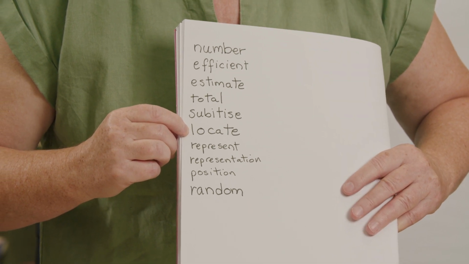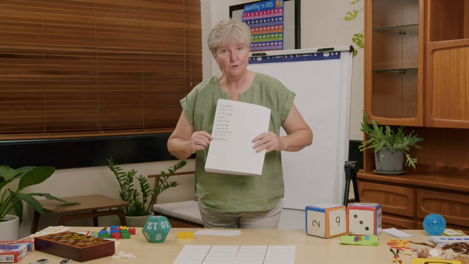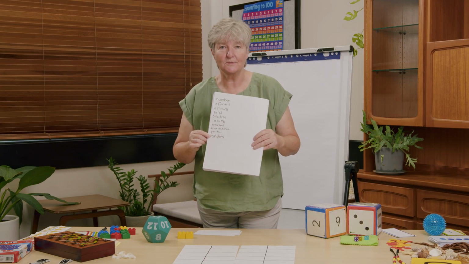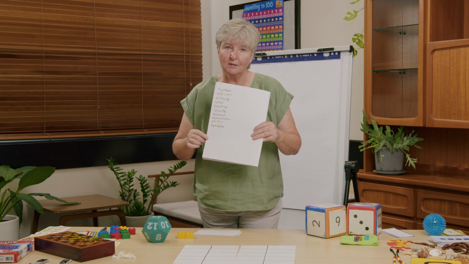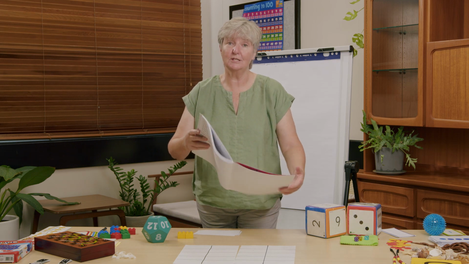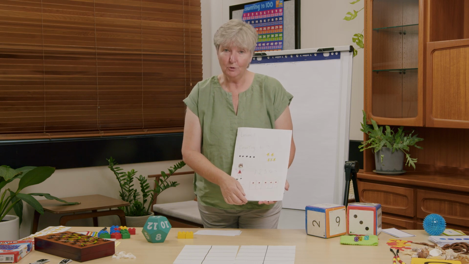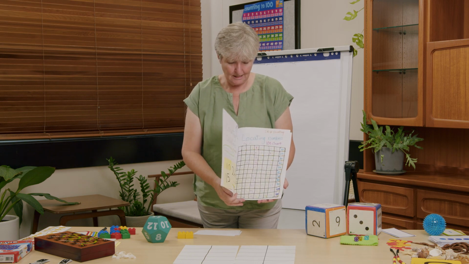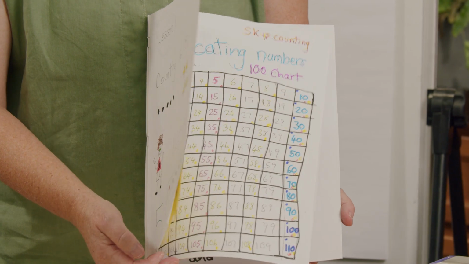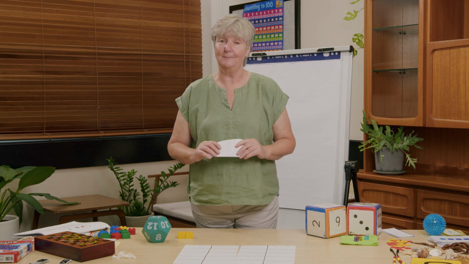Locate, that's about finding things. I'm located in the office. And random. They're the mathematical terms that we've been learning, so I have recorded them in the back of my scrapbook. You may have also recorded all of our lessons, or you may be using just pieces of paper. If you record them in a book like me, you can see how we're building up our knowledge of number and counting. Let's review what we know about 10 frames.